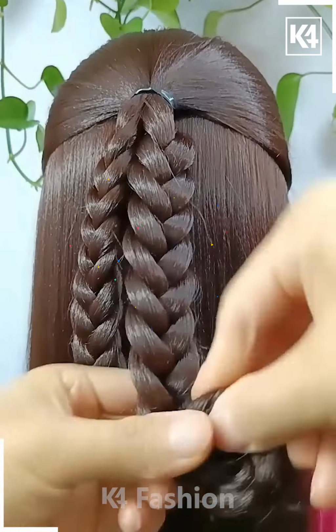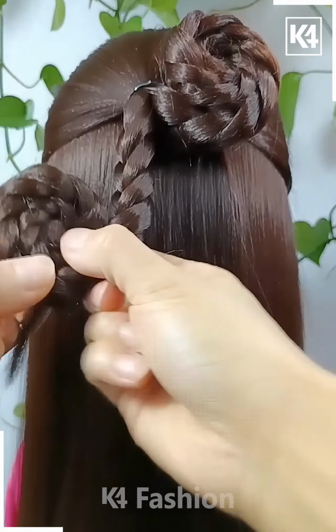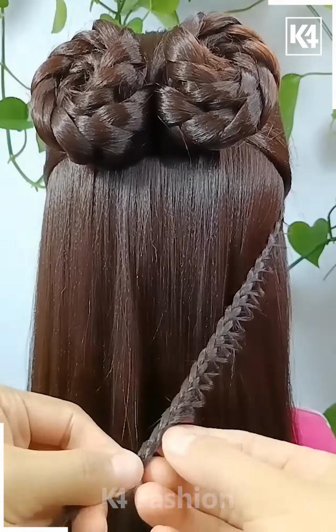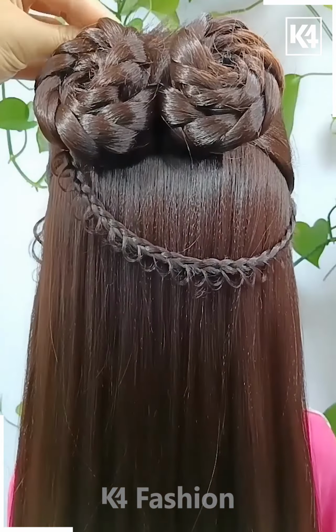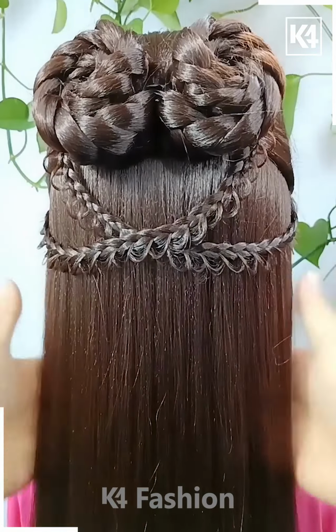Now, in this style, we have two braided pieces of hair. Then we roll it upwards and make it like a circle, and it forms like a bun there. Then we take two other small braided pieces of hair. Then we take it upwards and tie around the first one.